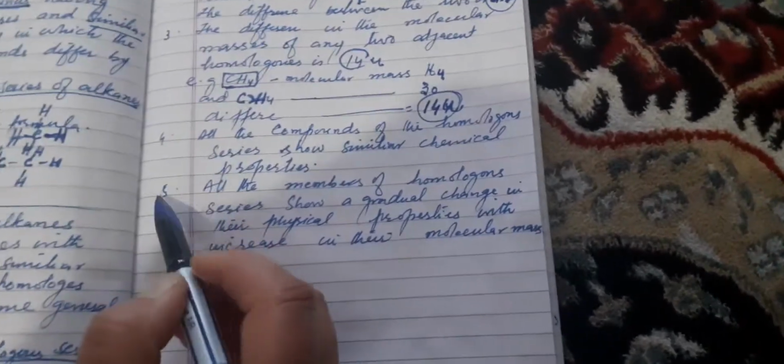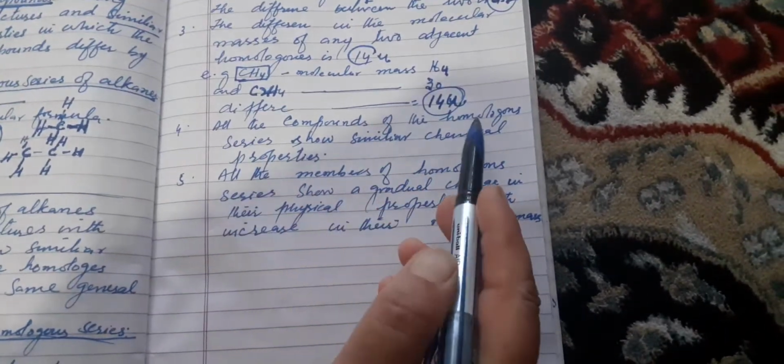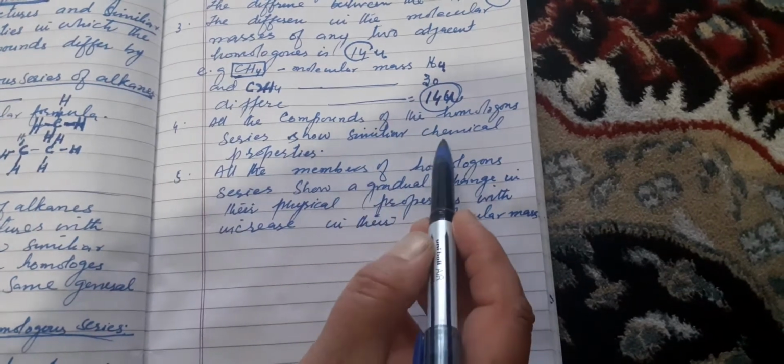Number four characteristic of homologous series is that all the compounds of homologous series show similar chemical properties.